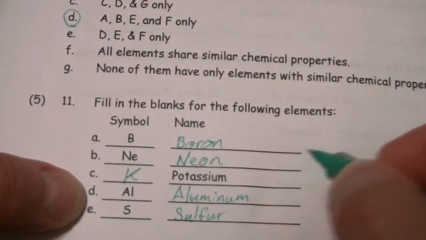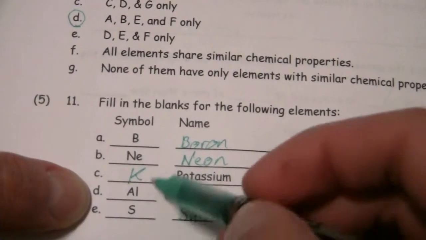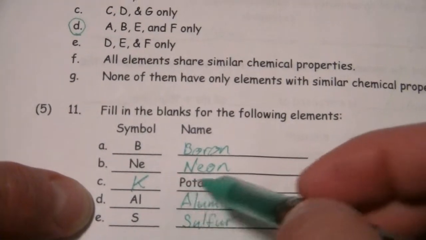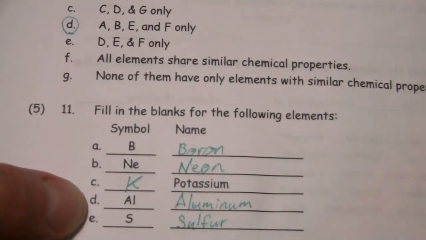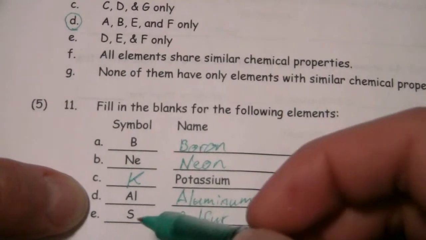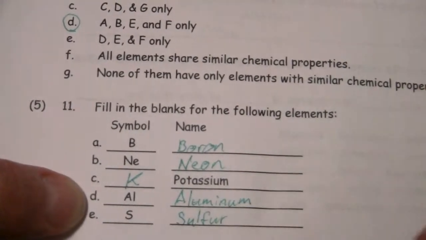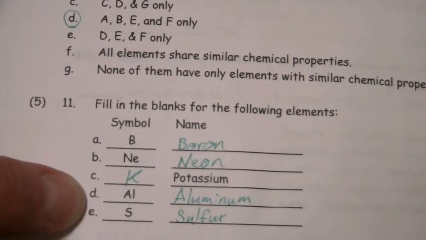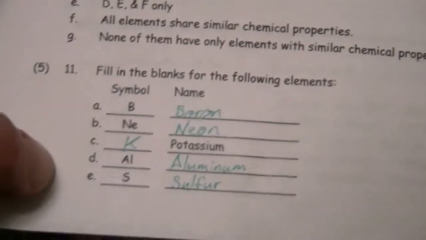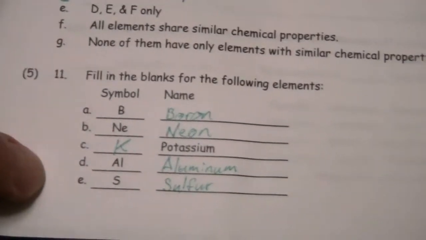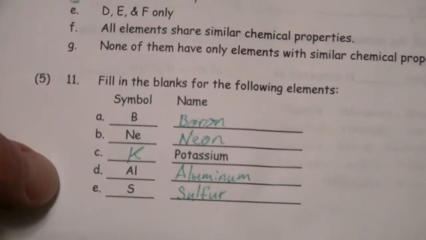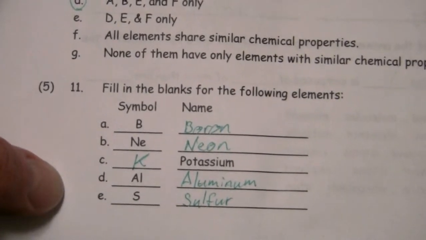Okay, so I put a couple of the commonly missed ones, potassium and sulfur. At least sometimes sodium is mistakenly written as S. Anyway, that's the first page.